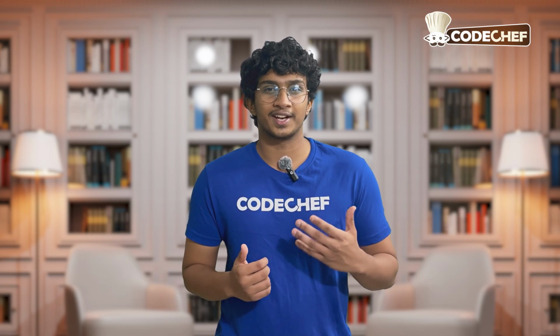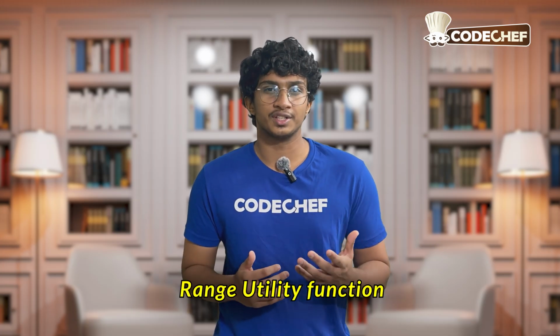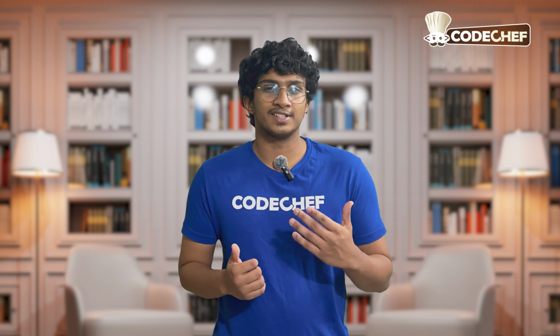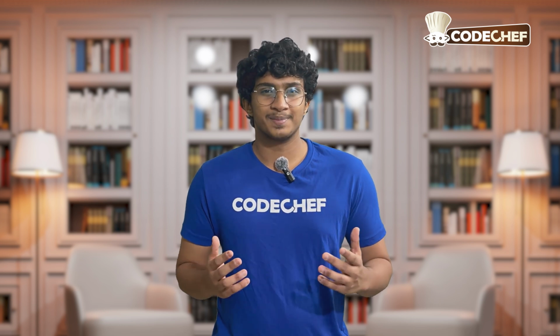In today's lesson, we'll be going through two practical concepts which you will come across when working with React applications. First, we'll be looking at a range utility function which allows us to generate sequences of numbers, which makes rendering repeated elements in JSX much cleaner. Then, we'll be looking at component styling using CSS Modules, a simple and scalable way to control component level styles. So let's begin. So let us first understand about range utility.